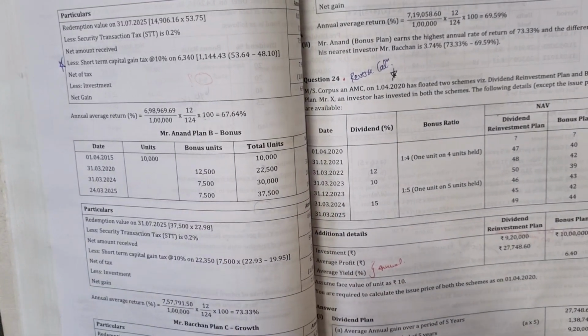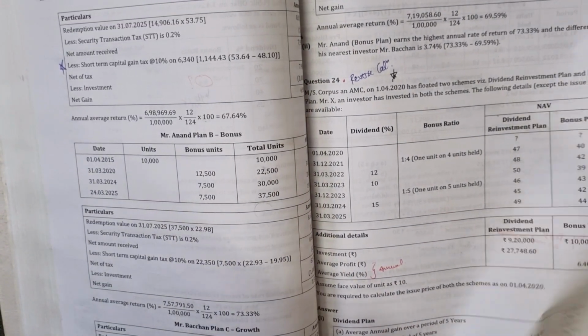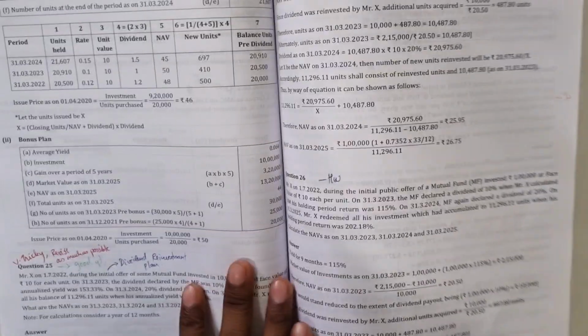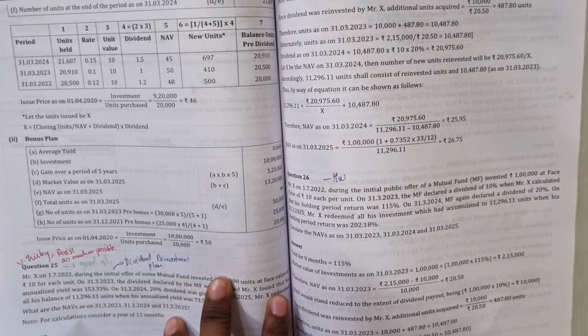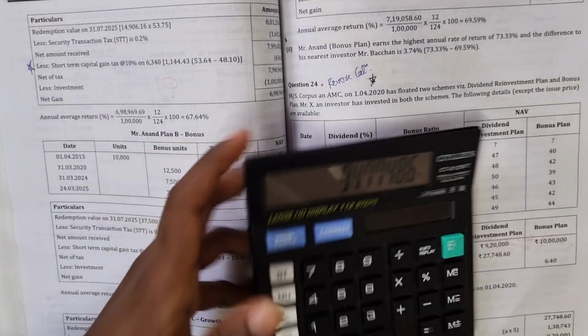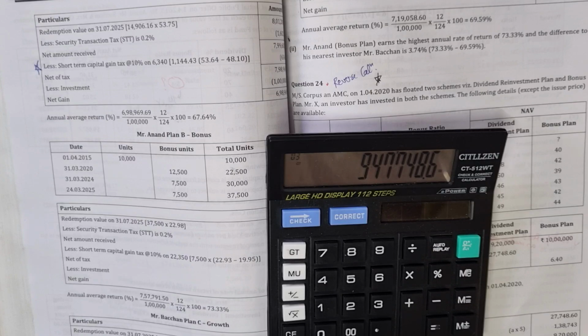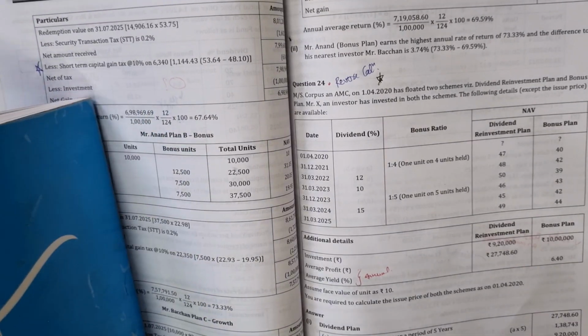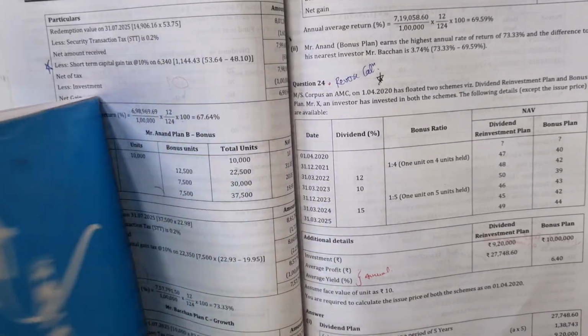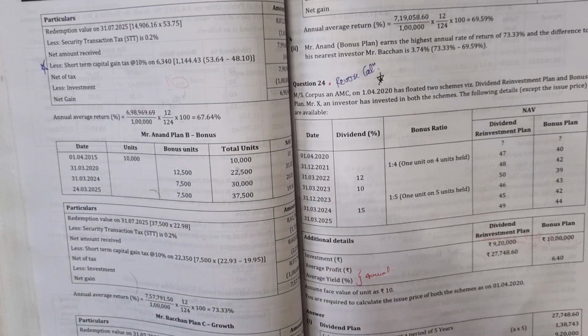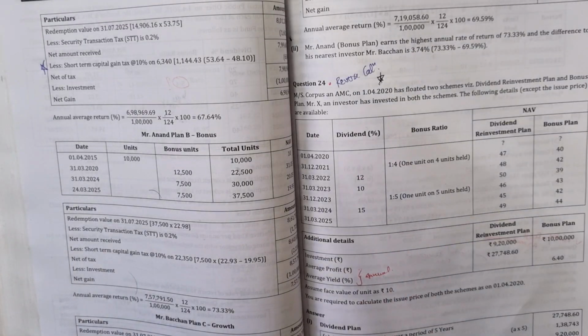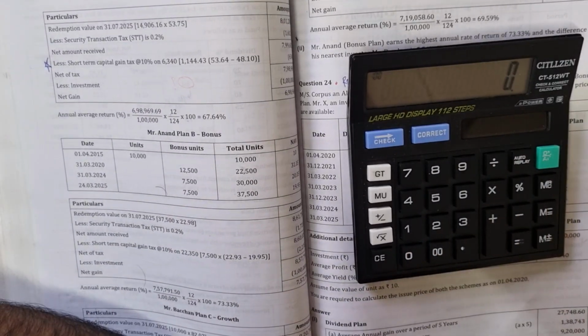Wait a second. Sorry, this is average profit, right? Average profit means your one period return.